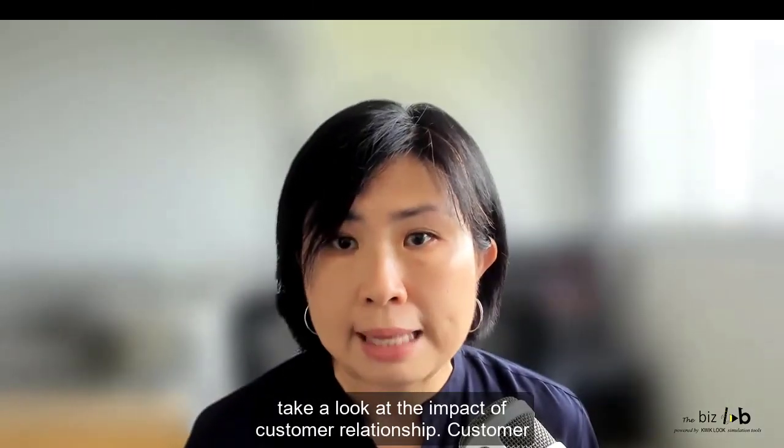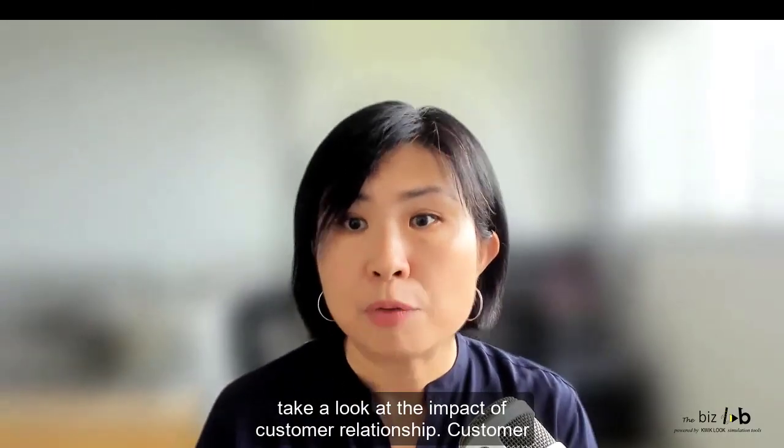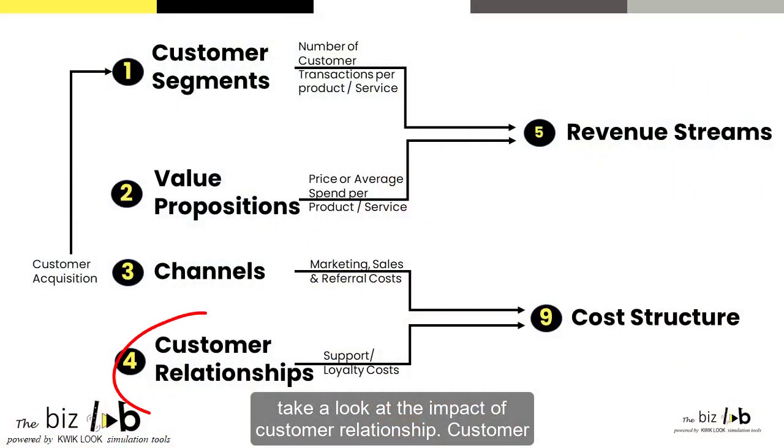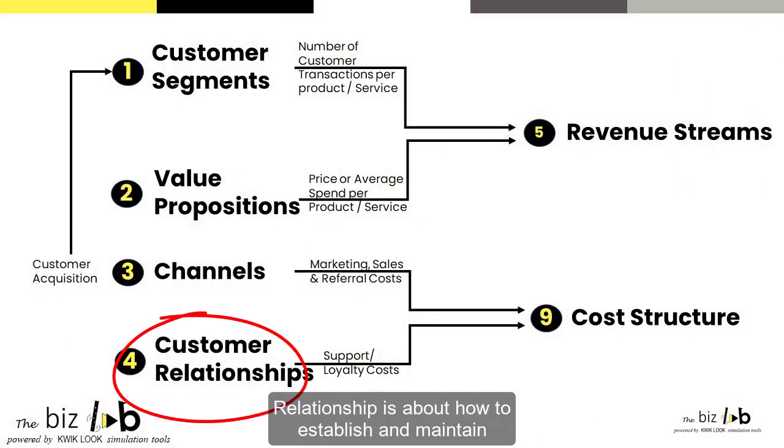Now let's take a look at the impact of customer relationship. Customer relationship is about how to establish and maintain relationships so that customers will stick to your business rather than switching to other alternatives or competitors. Examples of expenses incurred in establishing and maintaining relationships are those incurred in loyalty programs and servicing or supporting the customers.